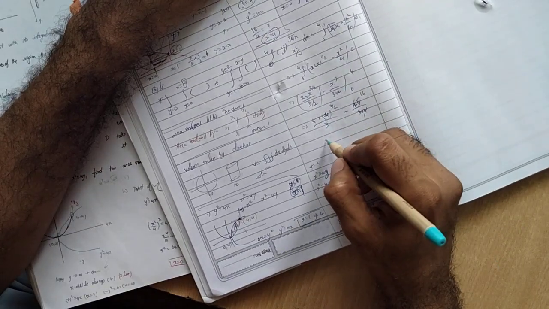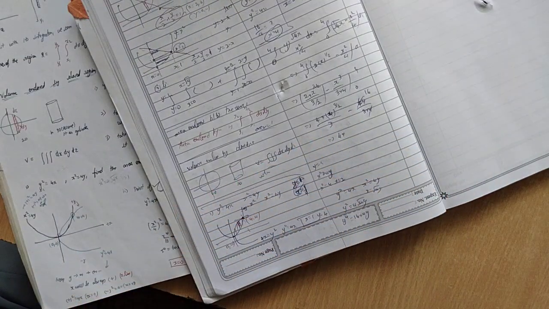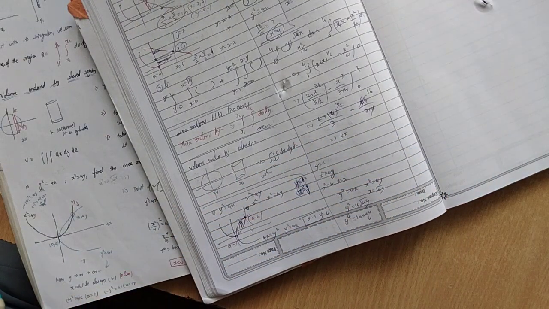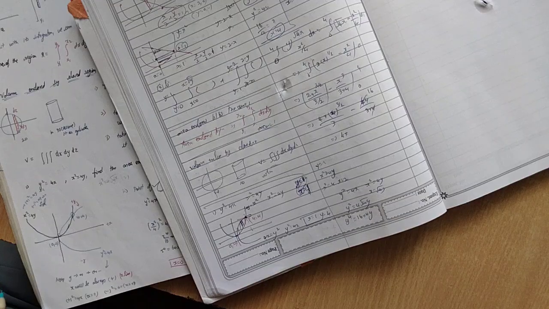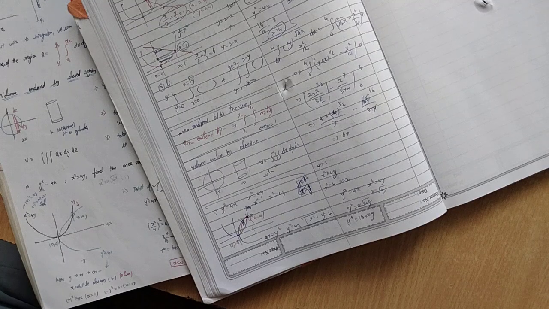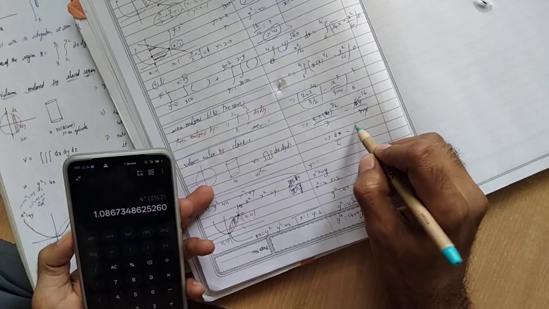Evaluating at 4, it approximately comes to 4 by 3 minus 16 by 3.